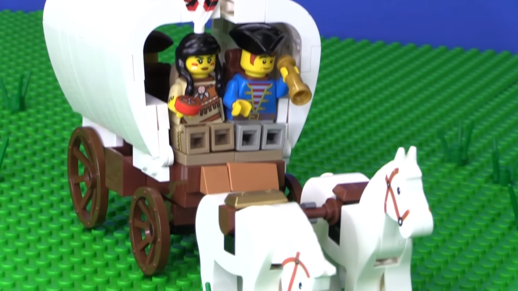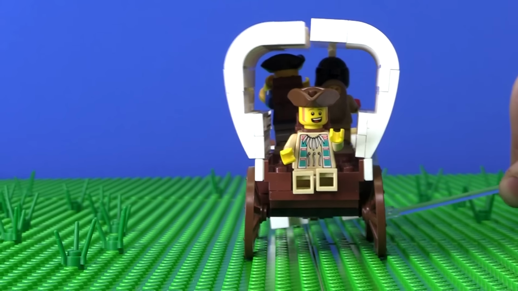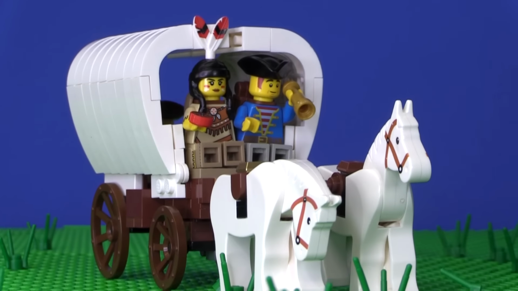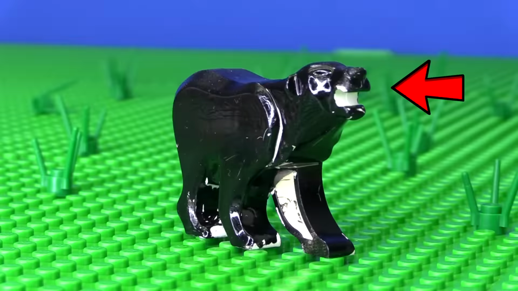And they were guided by the courageous Sacagawea. The boys discovered all types of new plants and animals, and while they were traversing the land in their horse-drawn carriage, they ran into a brand new animal, the grizzly bear.